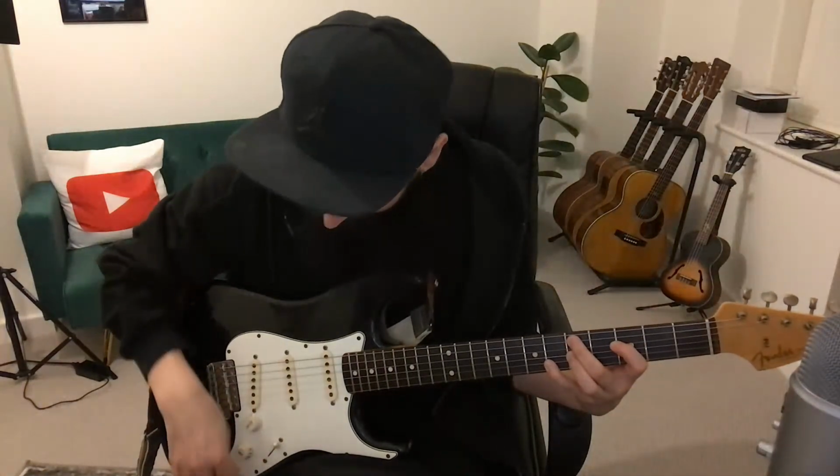in the key of A minor: A minor 7, D minor 7, and back to A minor 7. Then D minor 7 for another 2 bars, and back to A minor 7. Now our turnaround: F major 7, E7, and A minor 7.